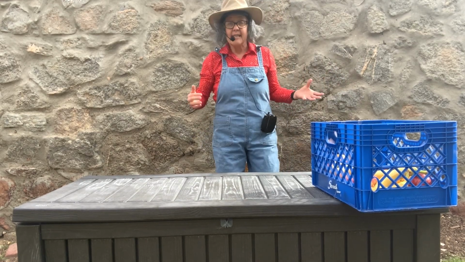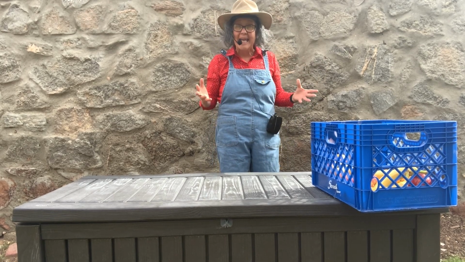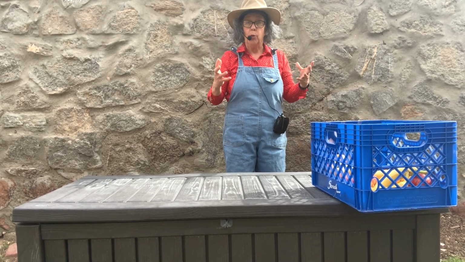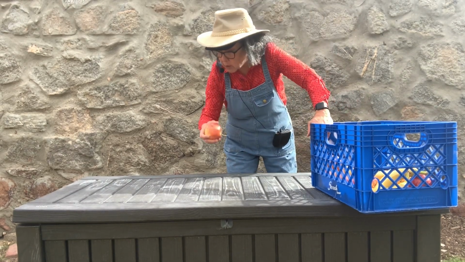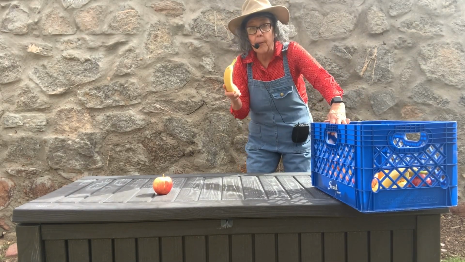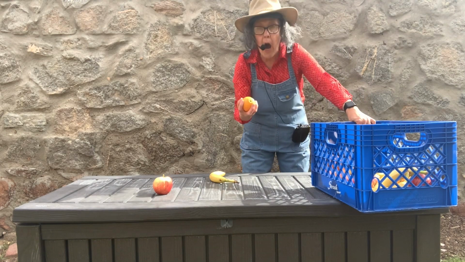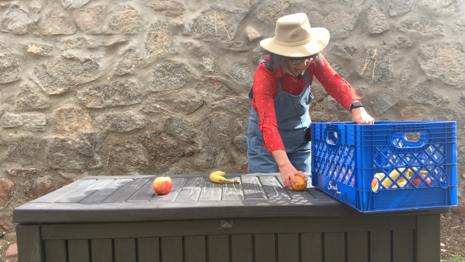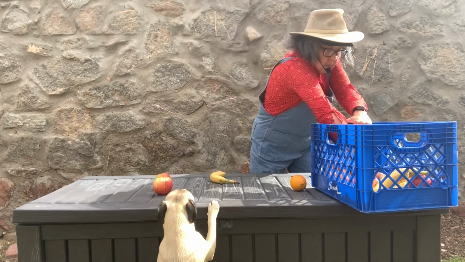And so since I have three kinds of fruit, I'll need to make three groups. So let's see. I'm going to put the apples right here, and I'll put the bananas right here. And then I'll put the oranges right here. Now let me finish sorting the fruit.